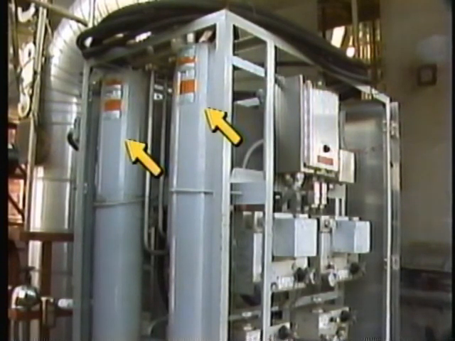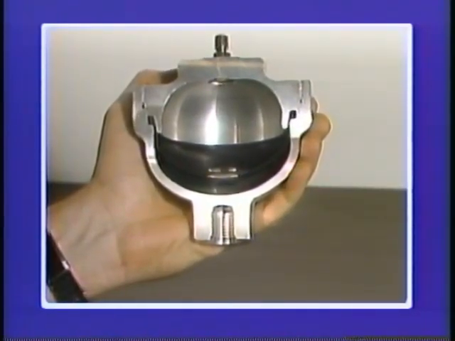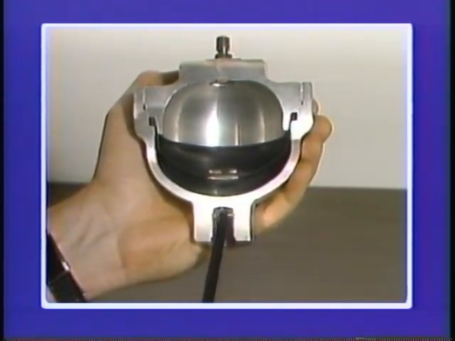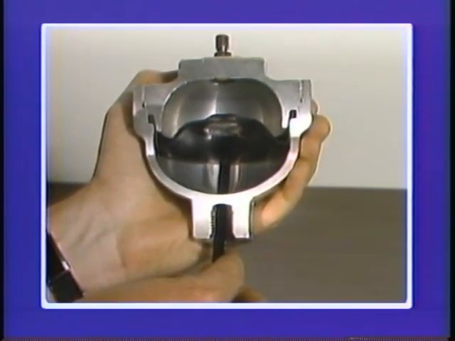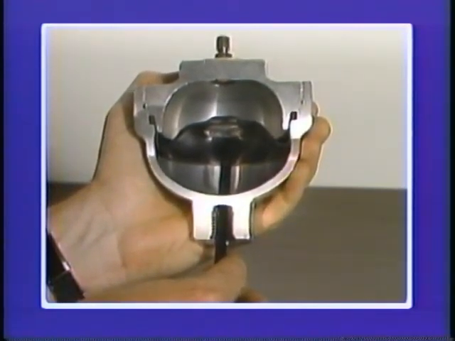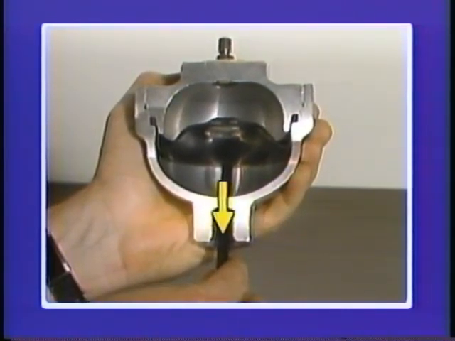These accumulators provide a means of storing hydraulic fluid under pressure so that it can be used if the system demand exceeds pump supply or for reserve capacity to the actuator if the pump fails. Now, this is a cutaway of a small accumulator used on a very low capacity system. It contains a bladder, which is normally pre-charged with pressurized gas. Fluid can be stored in this area under the bladder and is discharged here.